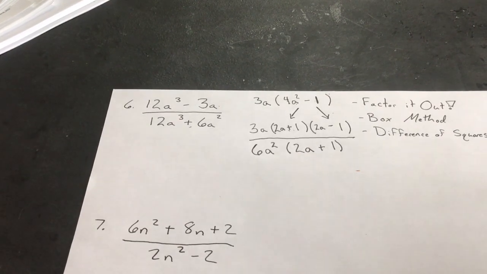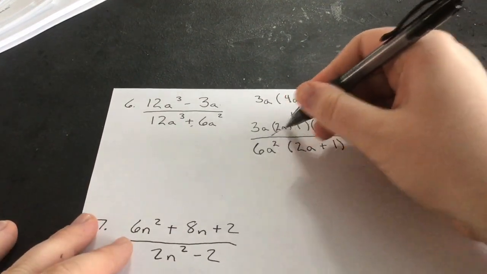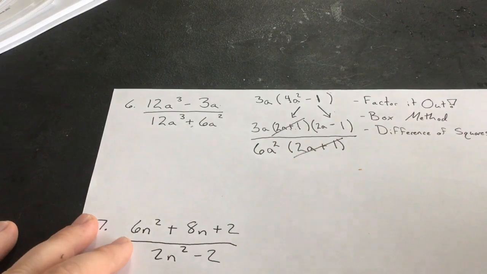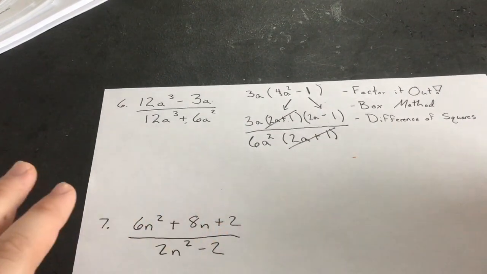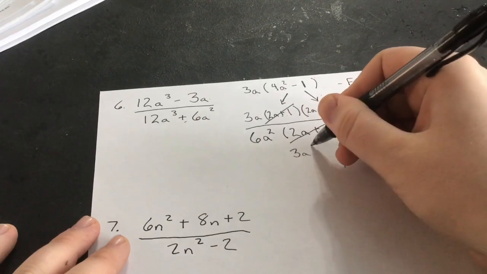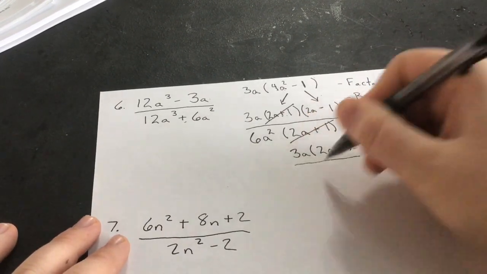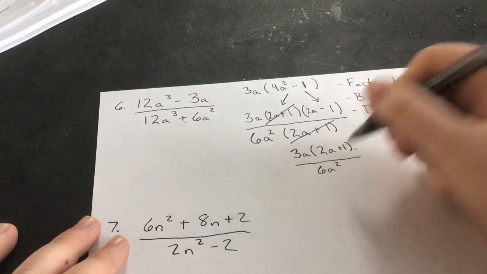Now, luckily, we do see that here. We have a 2a plus 1 and a 2a plus 1. These can cancel out. They can go away, just completely be wiped out of the problem, leaving us with 3a times 2a plus 1 over 6a squared.